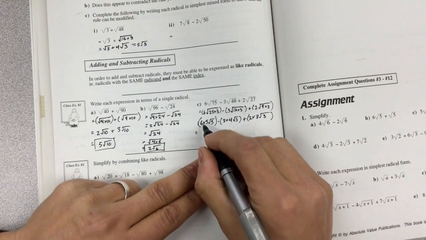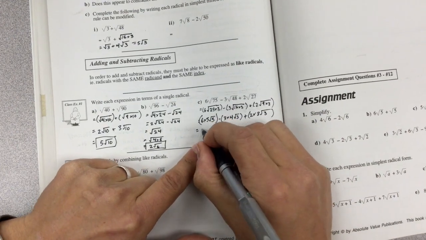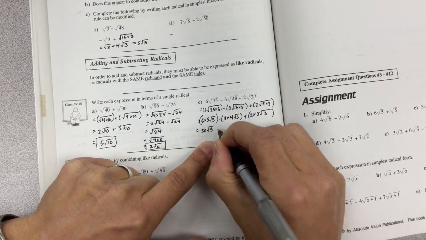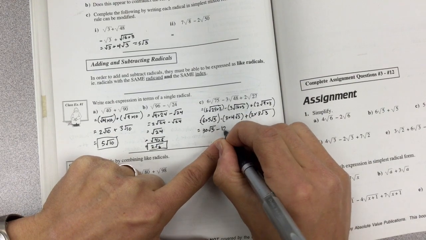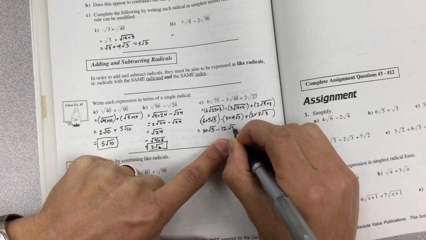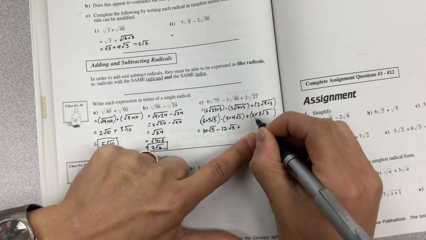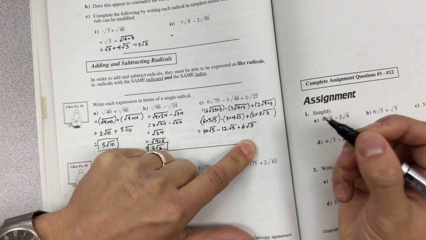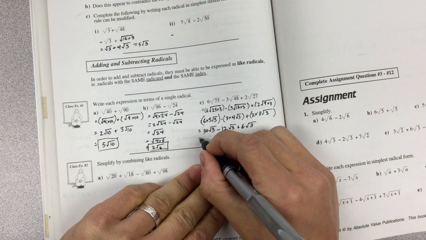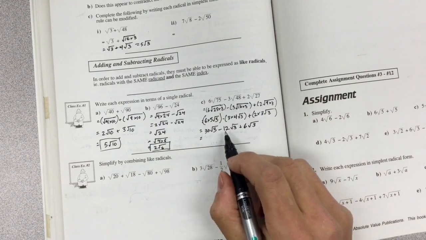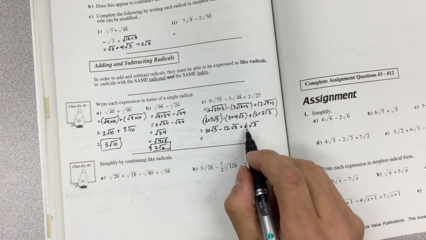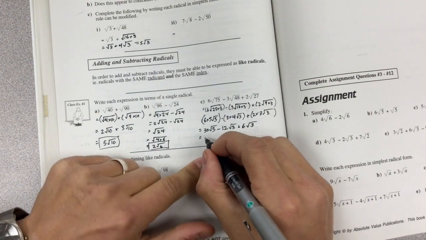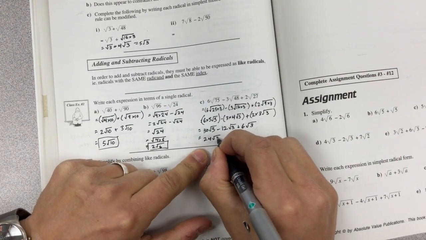If I combine these even more, then 6 times 5 is 30 root 3 minus 12 root 3 plus 6 root 3. If I combine 36 minus 12, I'm going to be left with 24 square root 3.